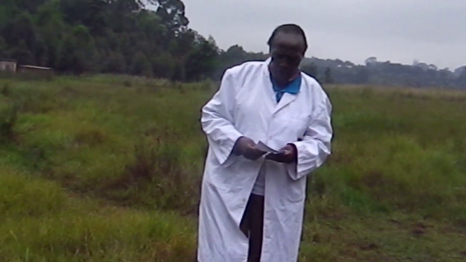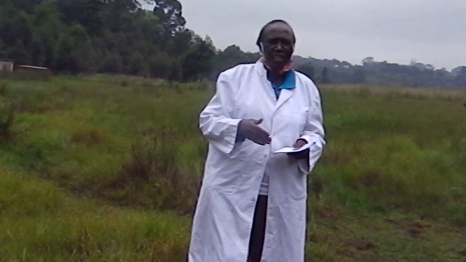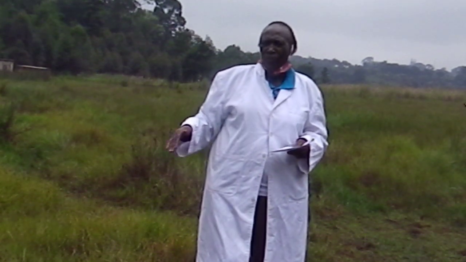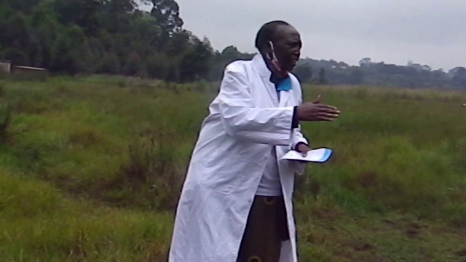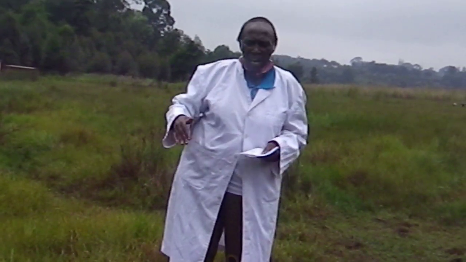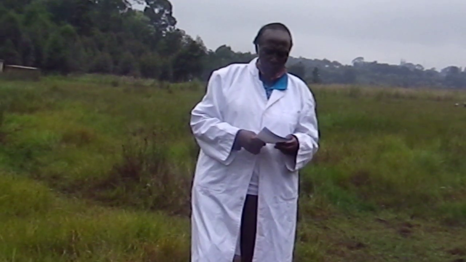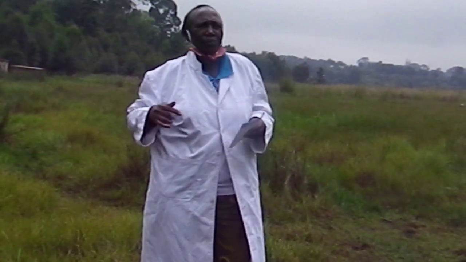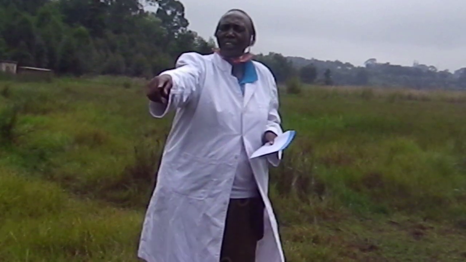So while we are here, we are going to demonstrate zonation of organisms, and in this case mainly plants, and we identify the types of plants that are there. When you do zonation, what do you require? You require a marked tape, which we have.